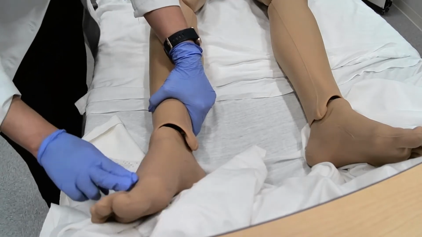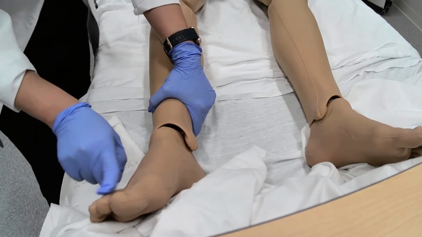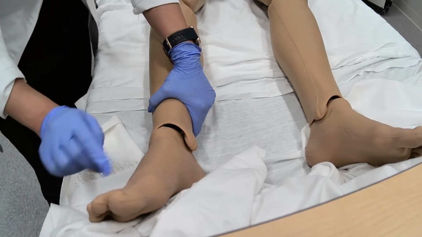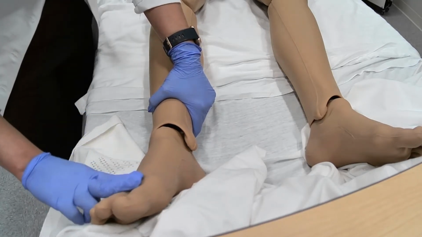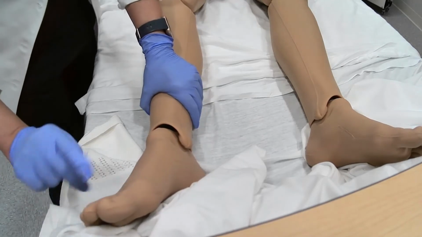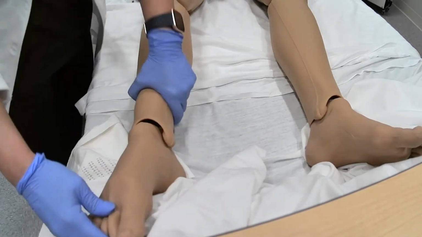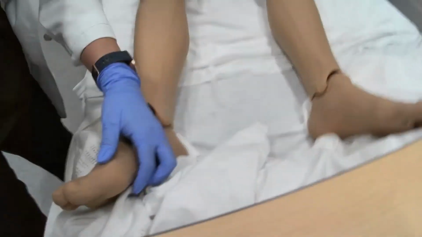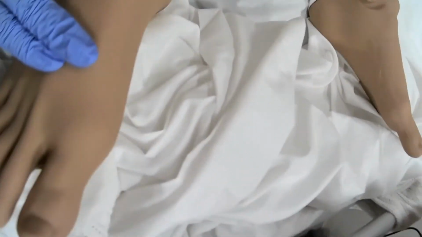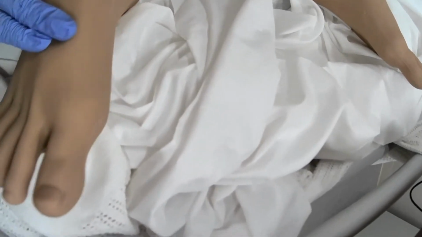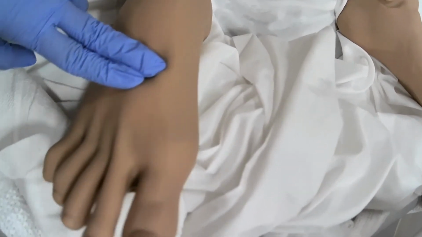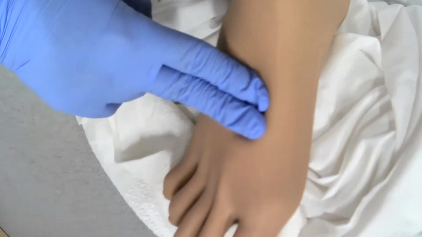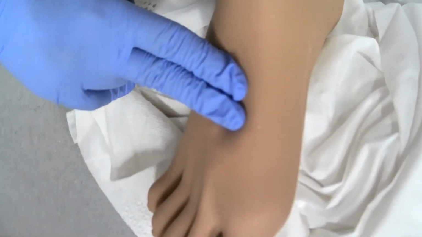The dorsalis pedis, you'll feel it right by the toes. It's about a couple centimeters, maybe an inch or two below where the toes end. Y'all can see. And so you would palpate, and you would do that on both sides.